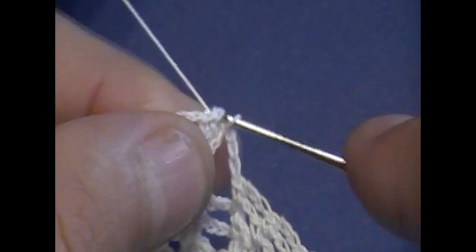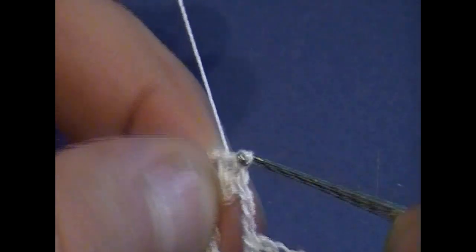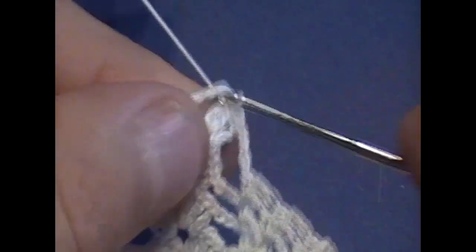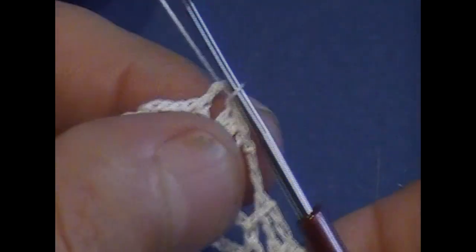So slip stitch into the next 2 double crochets and into the chain 3 space.